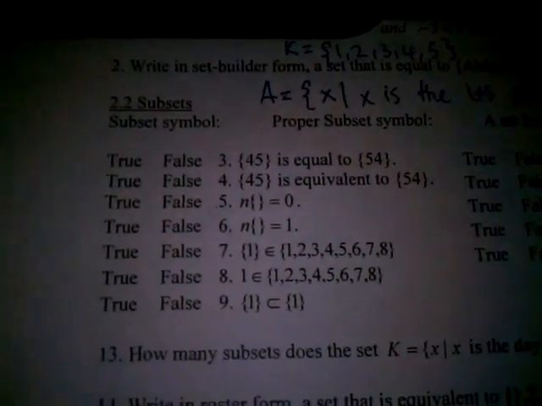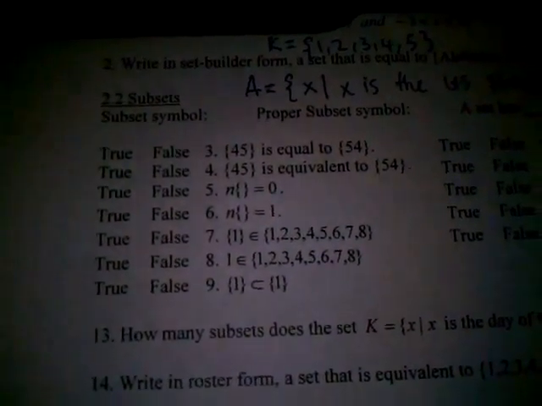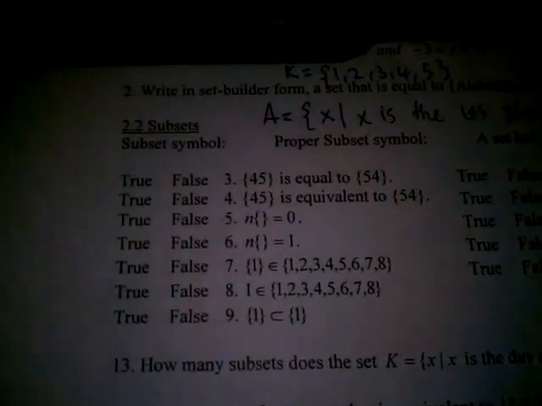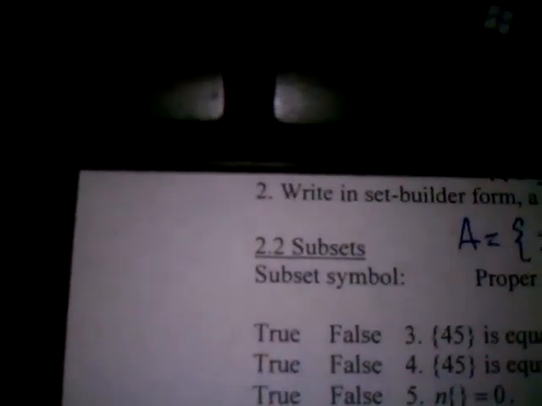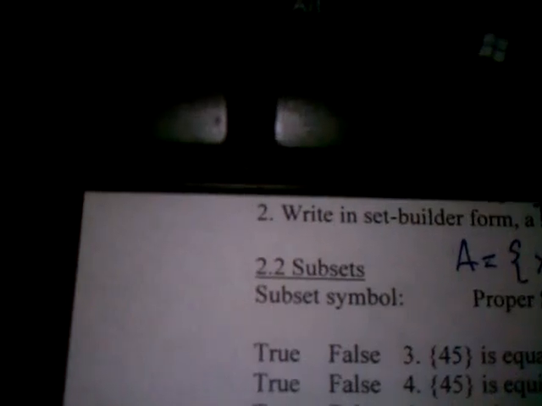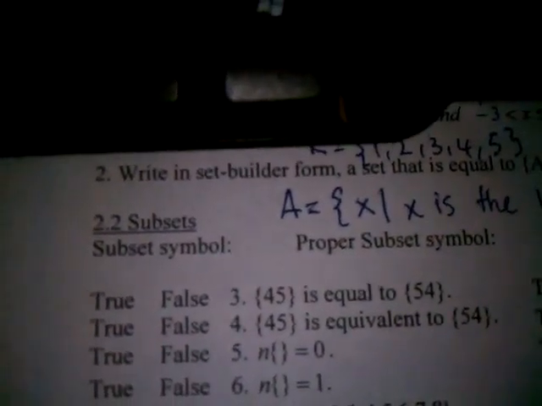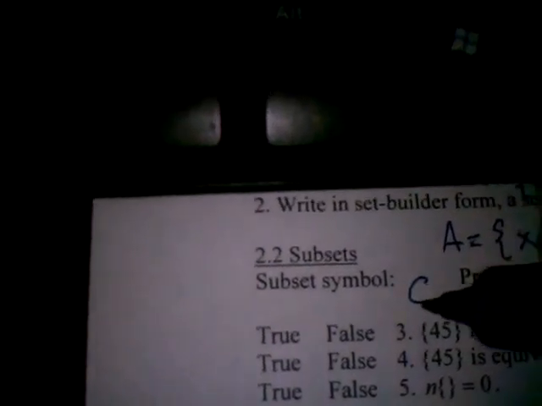This is Review Test 1, Chapter 2. We are going over 2.2, which is subset. Okay, we need to know the difference between a subset symbol and a proper subset symbol. The subset symbol is given to us by the ⊆ symbol, a C with a line under it, and the proper subset symbol is given to us by a plain C. And a set has 2 to the power of n subsets.